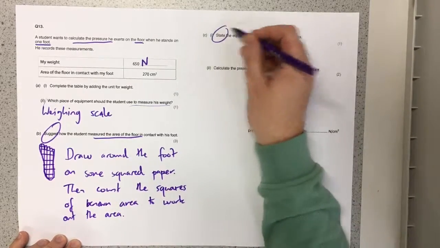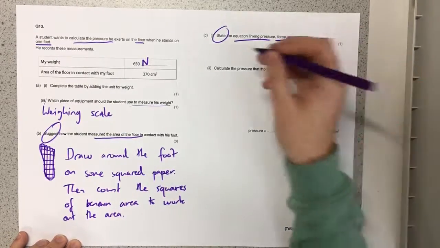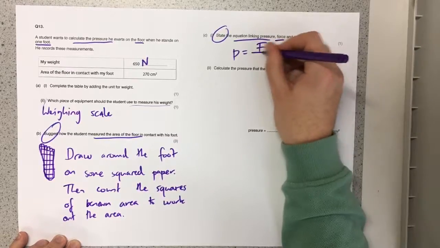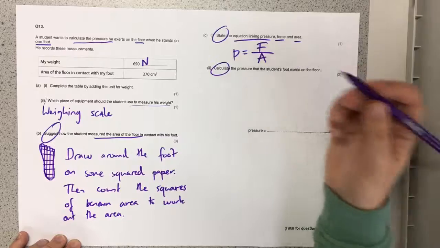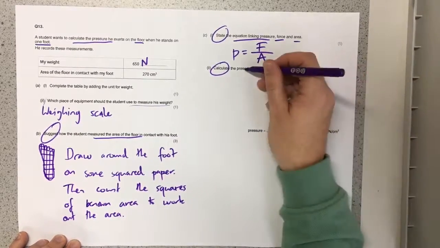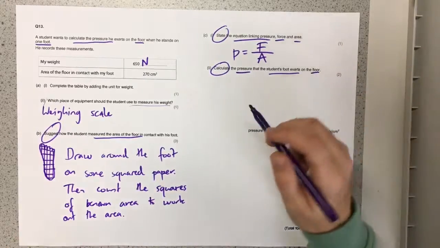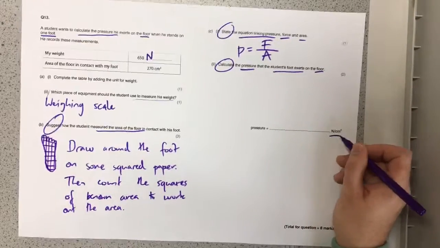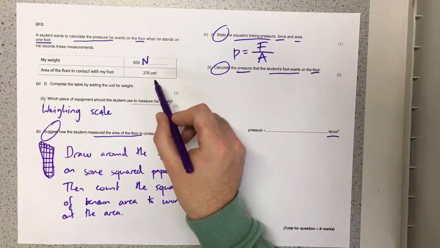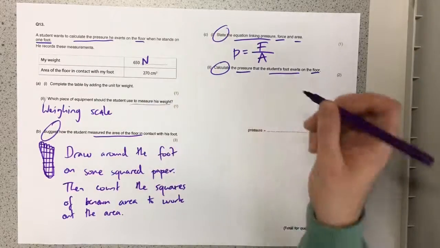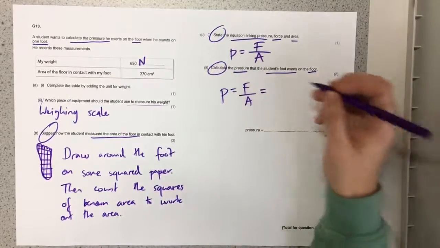Part C asks you to state the equation linking pressure, force and area. So pressure is equal to the force divided by the area. And now, as always, it wants us to use that equation to calculate the pressure that the student's foot exerts on the floor. Now, I always like to check with this sort of question what unit they want us to give the answer in. It is newtons per centimetre squared, so I don't need to do any sort of conversion here. I can just substitute those values into my equation.